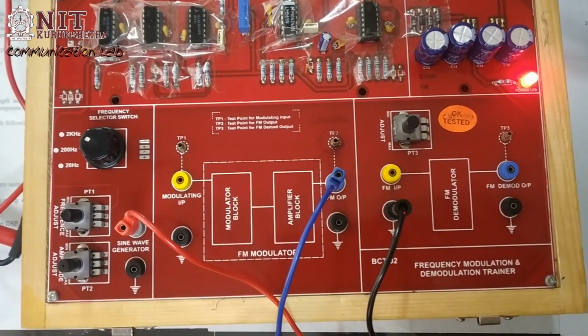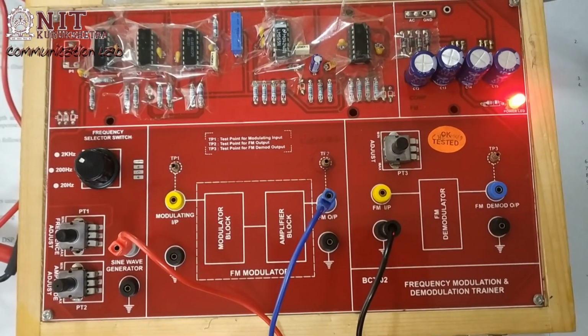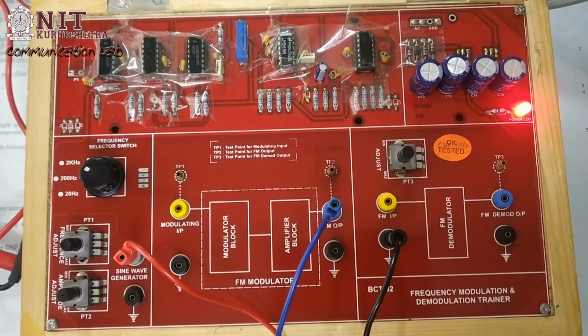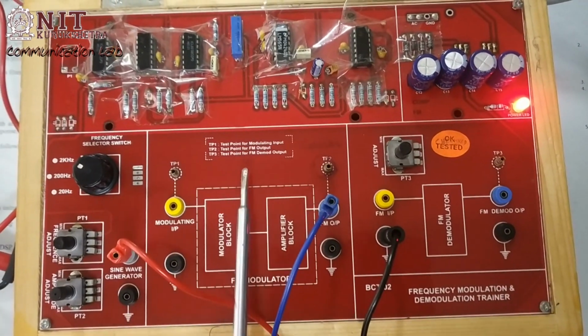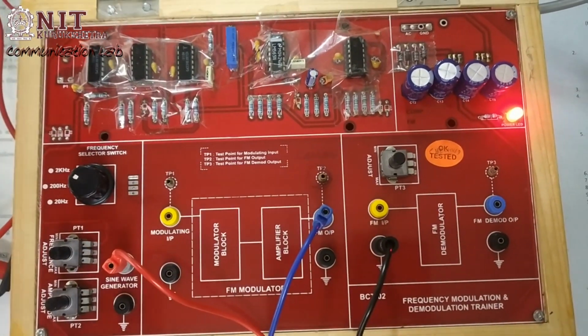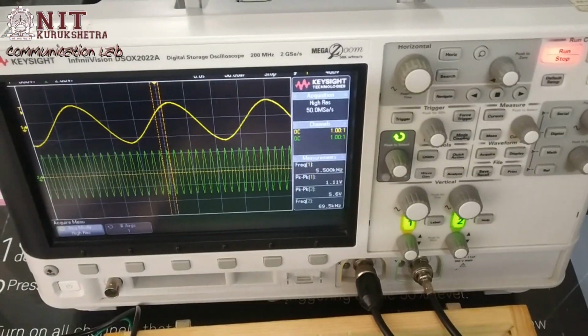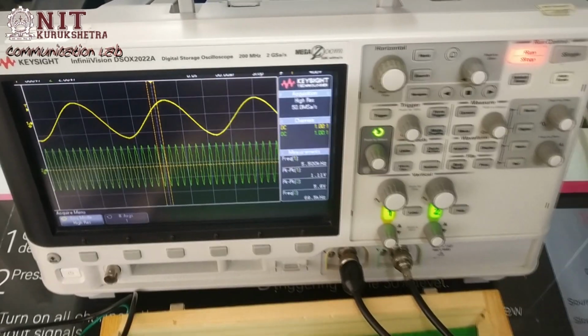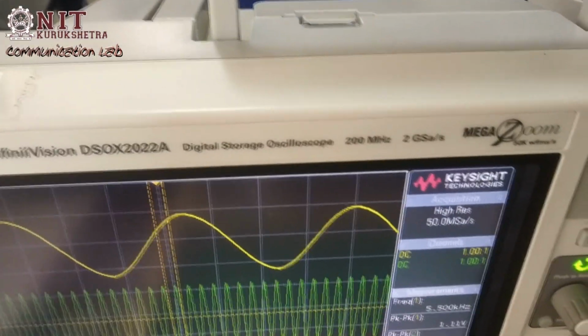In this practical, we are using a trainer board in our lab. This is our trainer board and this is the DSO, digital storage oscilloscope of 200 MHz having 2 channels.